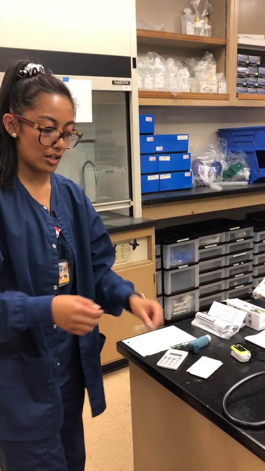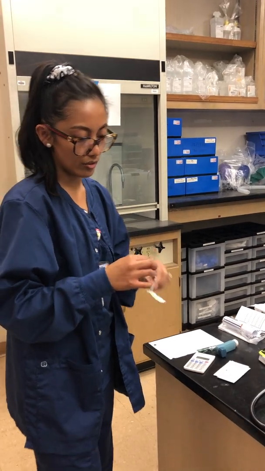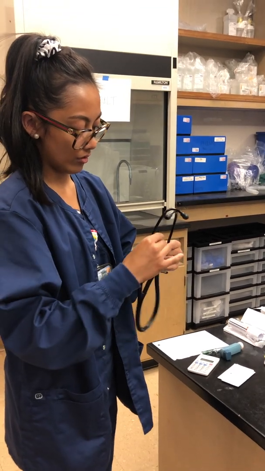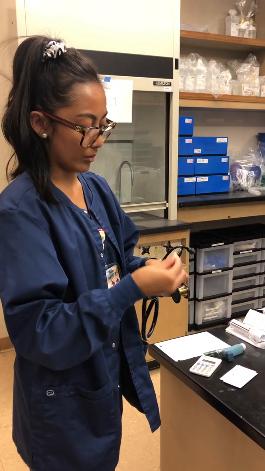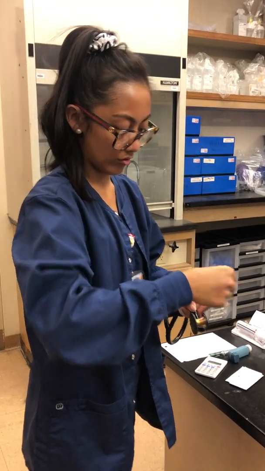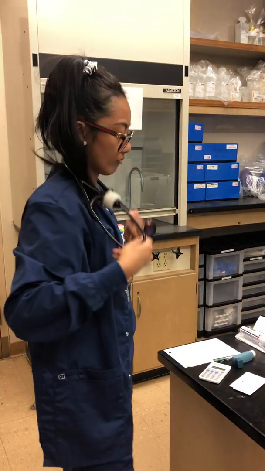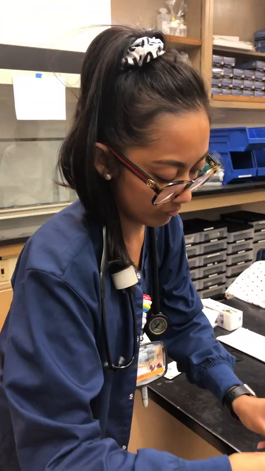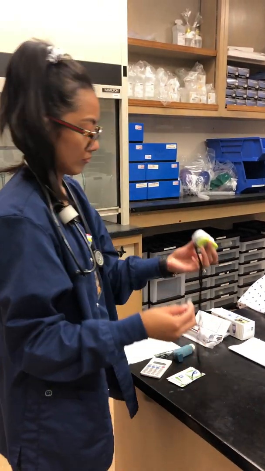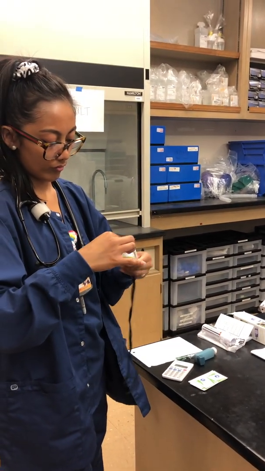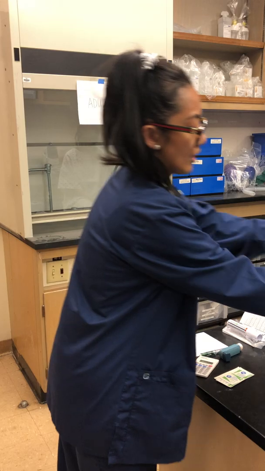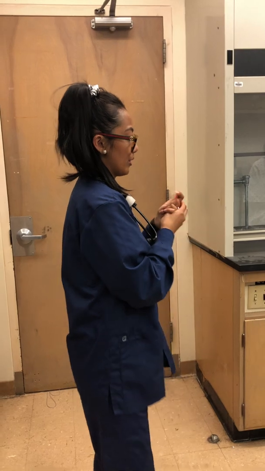So I'll start by sanitizing my stethoscope. Sanitize the bell and the ear pads or earbuds. And the pulse ox. And then placing this in my pocket, and then sanitizing my hands again with at least 3 ml for 15 seconds, and then we'll enter into the patient's room.